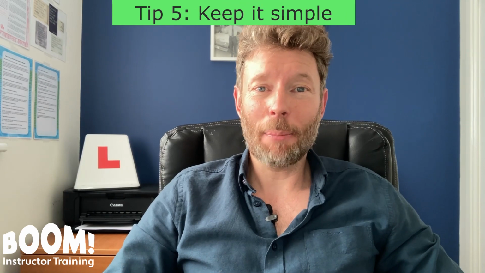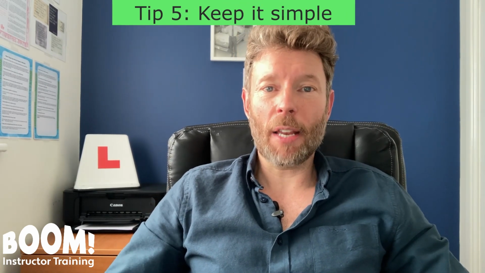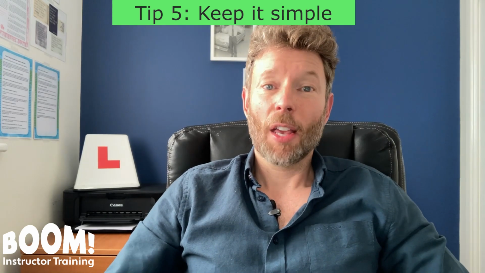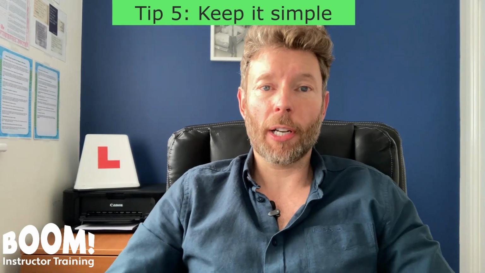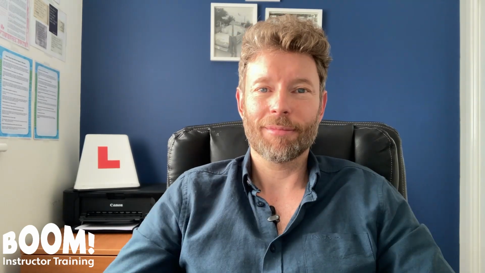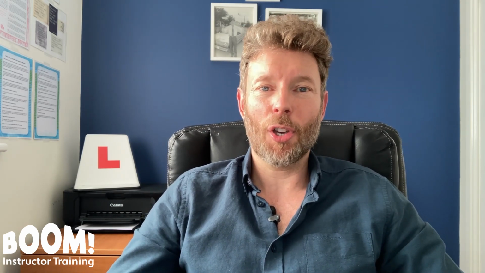Tip 5, keep it simple. Agree a specific and narrow goal which is achievable within the time frame of the lesson. For example, your pupil has been struggling on previous lessons to find a safe, convenient and legal place to pull up on the left. Your pupil is often hesitant when asked to pull up and often will drive past several safe places before pulling over. Then they get a bit flustered and end up pulling up in front of somebody's driveway or at a bus stop. And their position is often too wide, so they aren't stopping close and parallel to the curb.